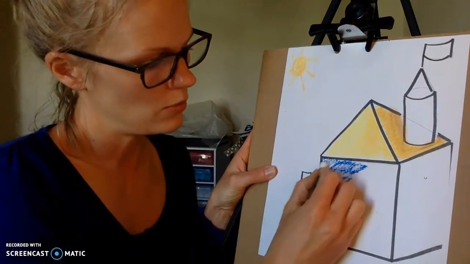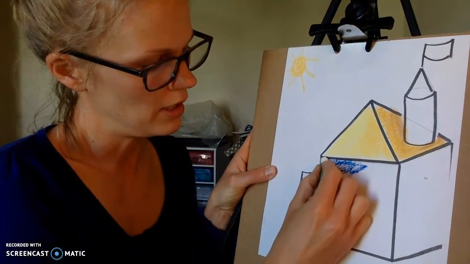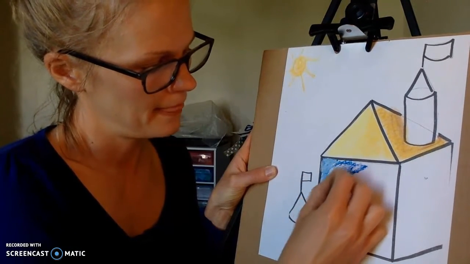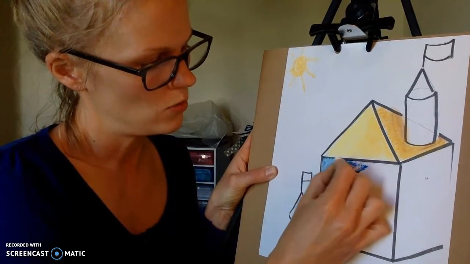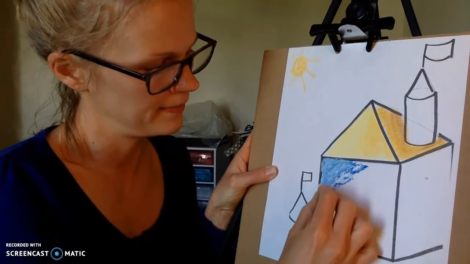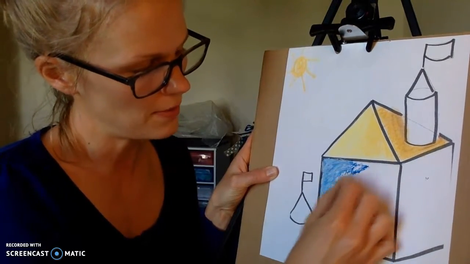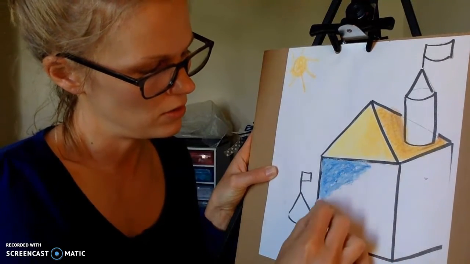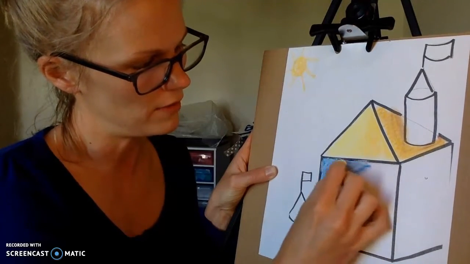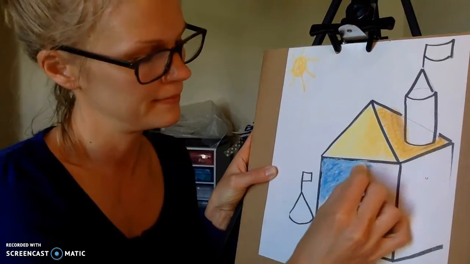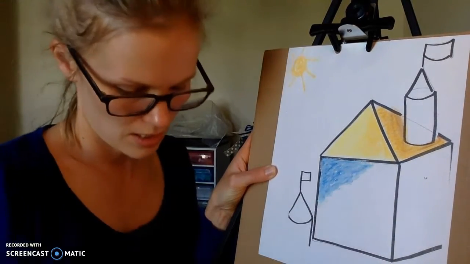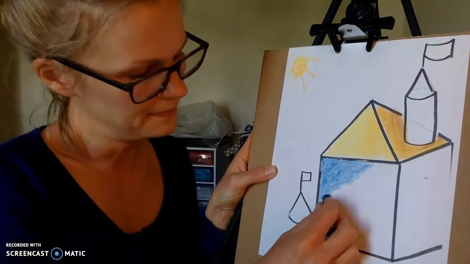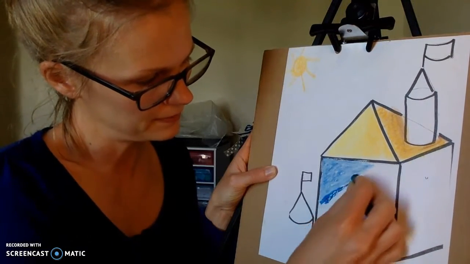So here I'm going to take some white, since this is my lighter edge. And I'm going to add some white. And again, I'm breaking things up into thirds. So this third is going to be my lighter value. And then as I work my way down, I'm going to stick to my medium tone of blue.